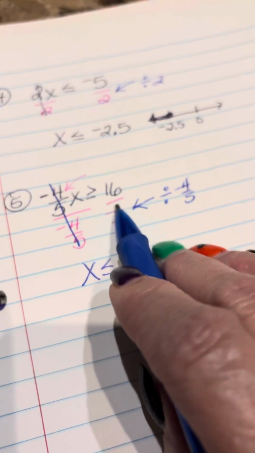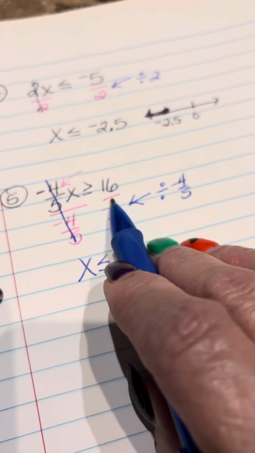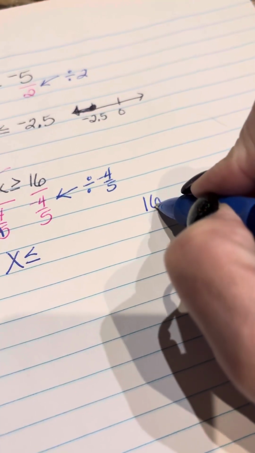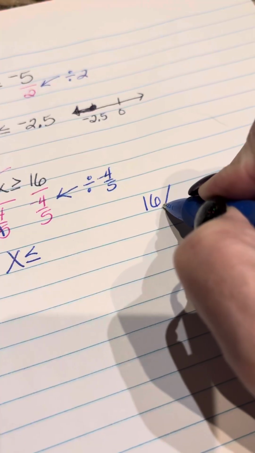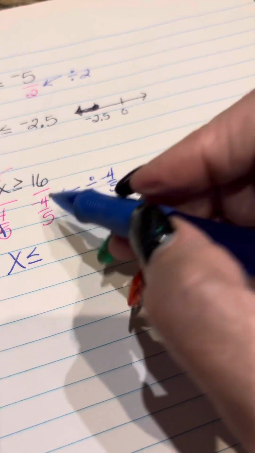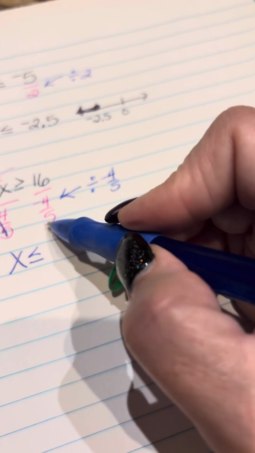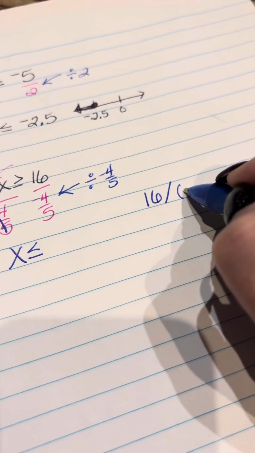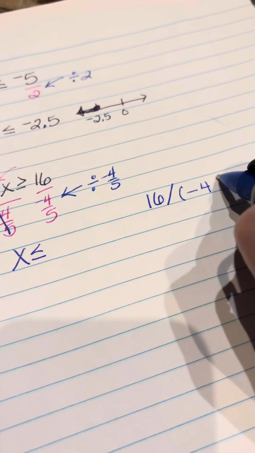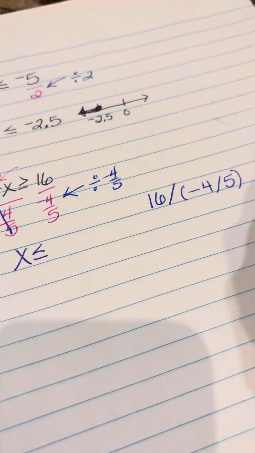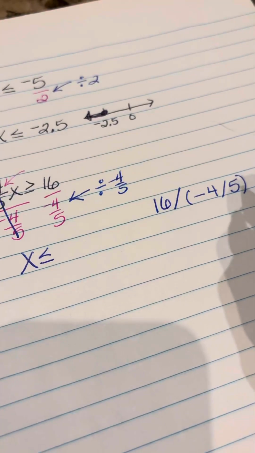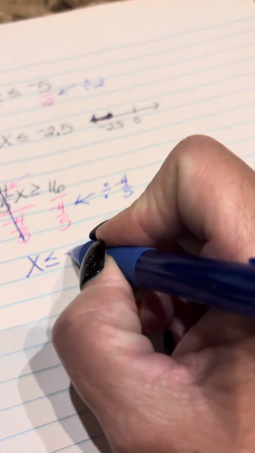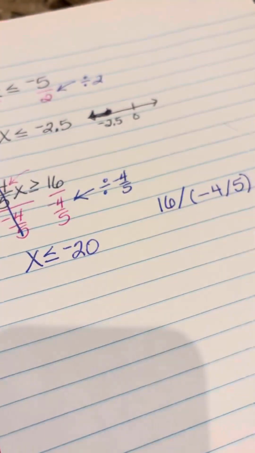This needs to be put in your calculator. If you don't remember how, there's 2 different ways. You're going to enter 16, then divide by, and then enter this fraction inside parentheses. So parenthesis, -4 divided by 5, end parenthesis. When you do that, the calculator will give you the correct answer, which is -20.